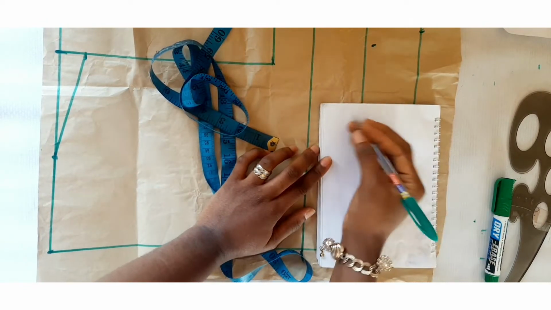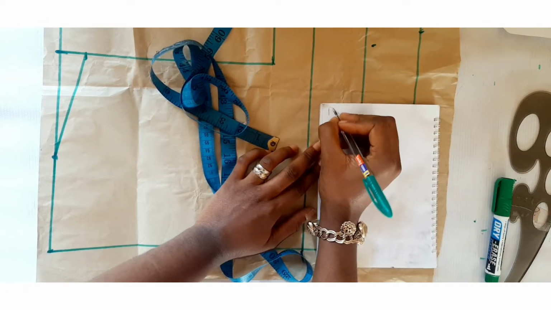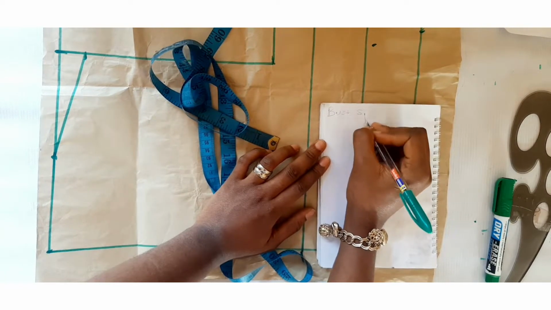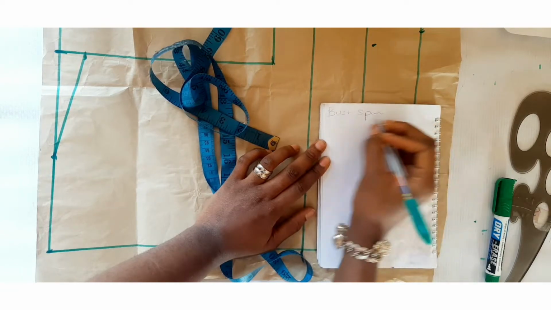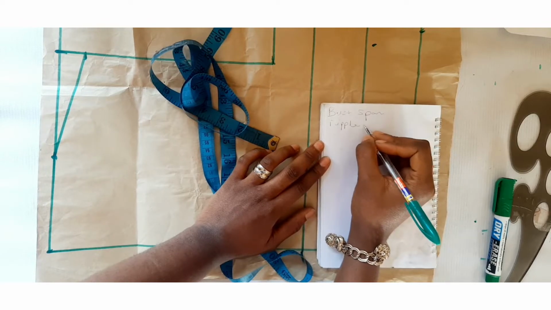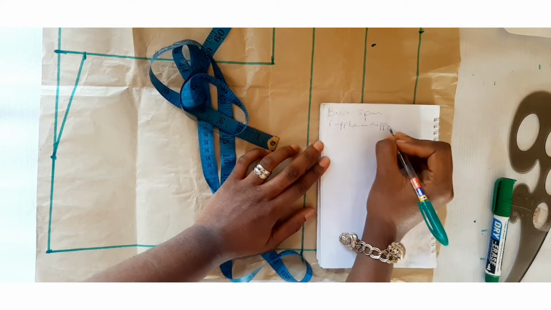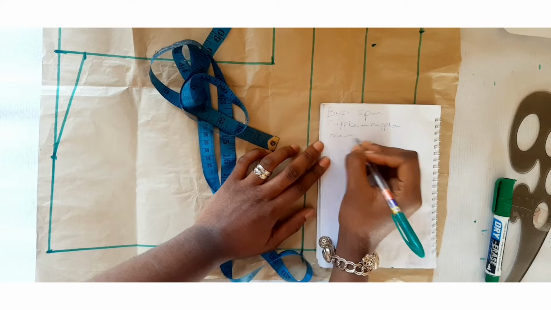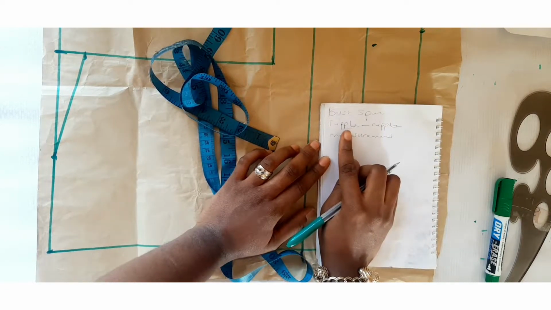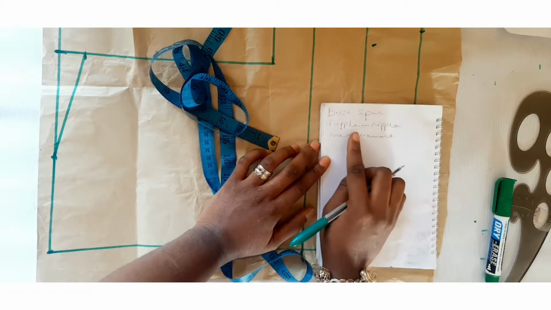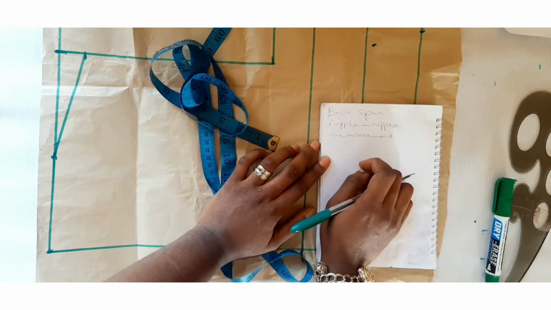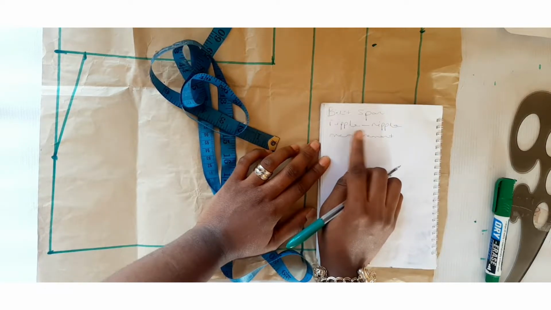All right, the first one, which is the bust span. You either call it the bust span or you call it the nipple to nipple measurement. How do you derive this nipple to nipple measurement? How to derive this measurement?